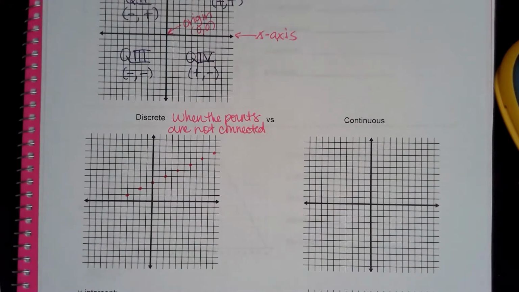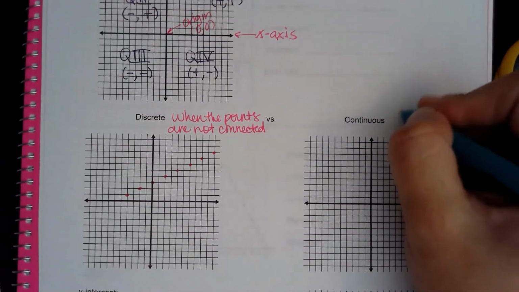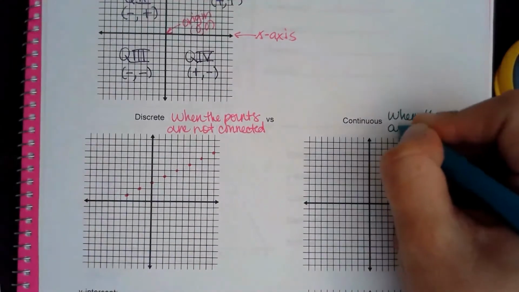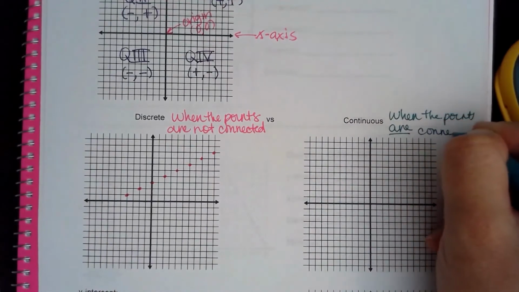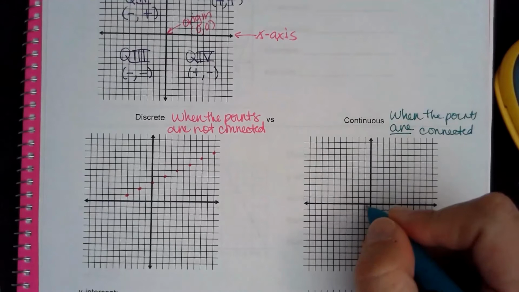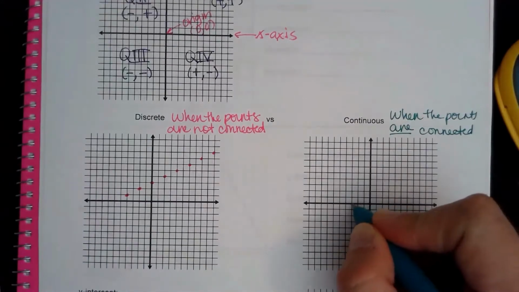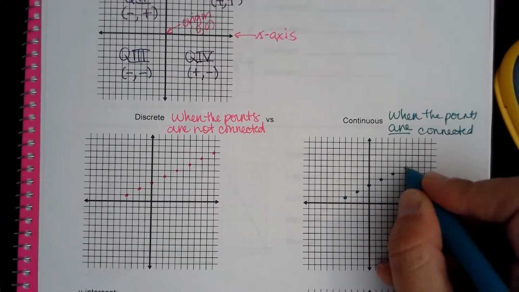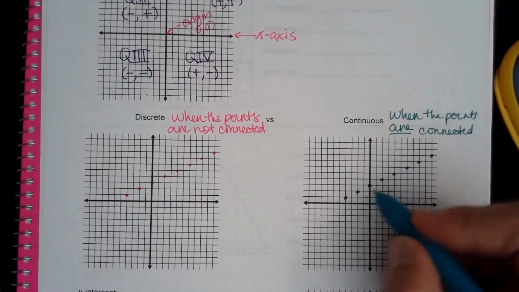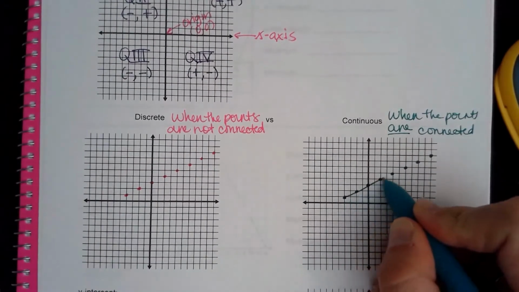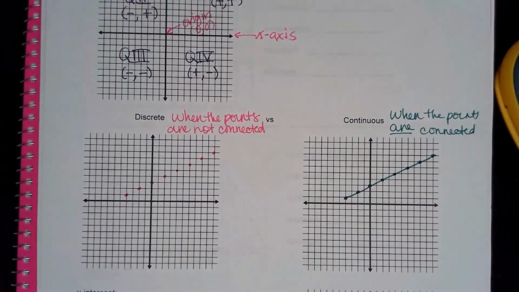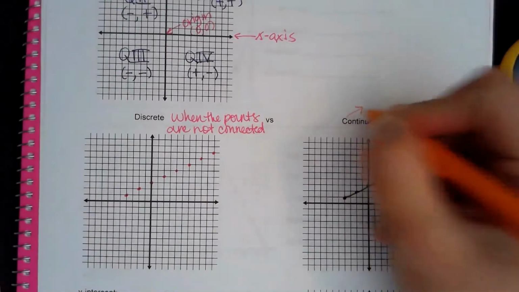A continuous graph is when the points are connected, okay? So I can do this exact same thing. Okay, and I was trying to find a ruler to connect them, but of course, my kid's still in it. And see how I've connected them? That is now continuous.